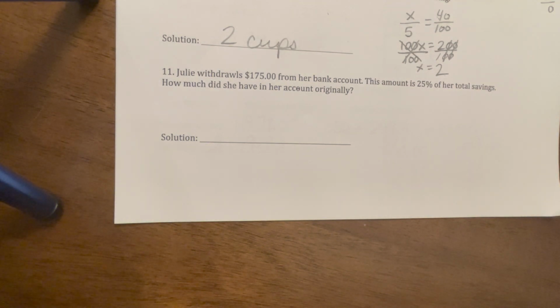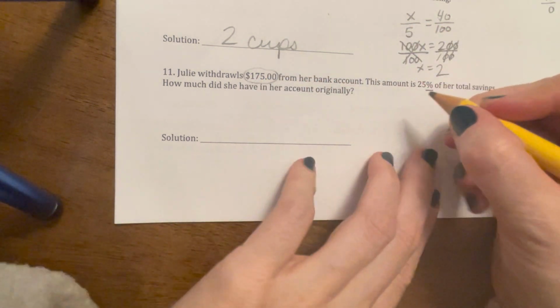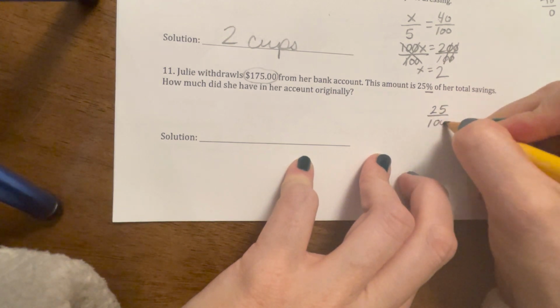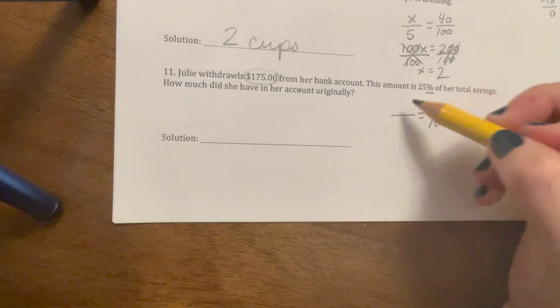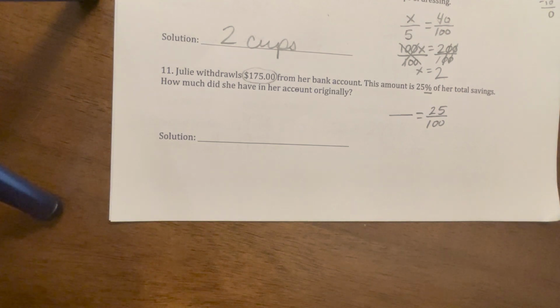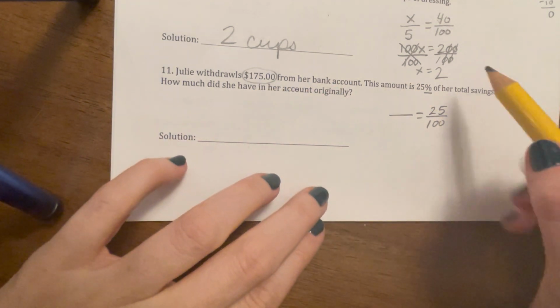And our last problem. Julie withdraws $175 from her bank account. This amount is 25% of her total savings. How much did she have in her account originally? So again, we have a percent and we have this number here. So we know that the 25 has to go over 100. So now we need to figure out the $175. Is that part, or is that her total amount that she has? Raise your hand and tell what you think. $175, that is our part, because it says she withdraws it from her total.